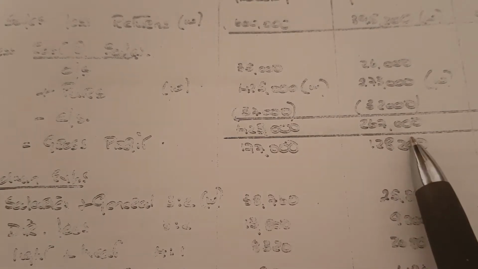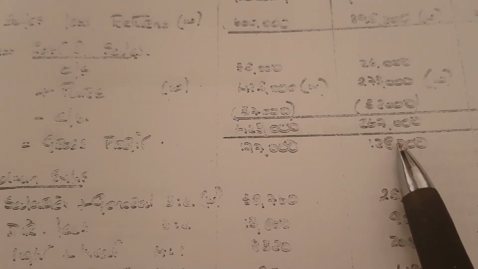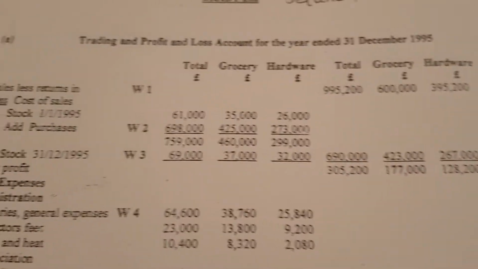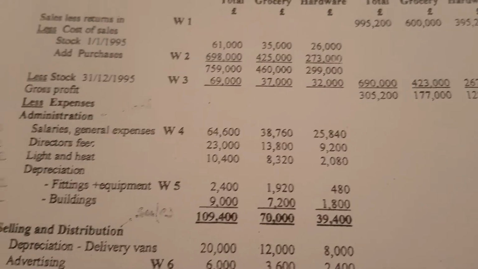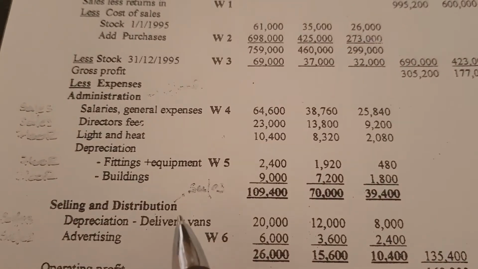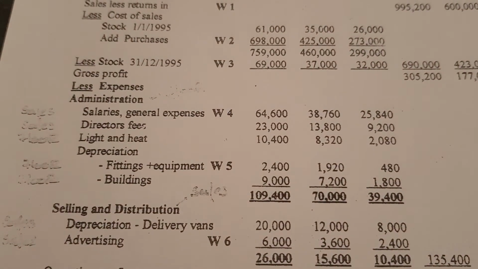So it's just like three trading accounts, just side by side. Now, when you come to the profit and loss account, and again, it's clearer on this, what you've got to do is, with your expenses, you've got to divide them up on whichever is the most suitable method.